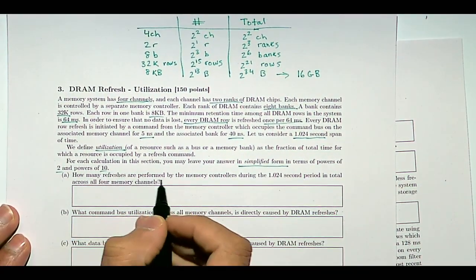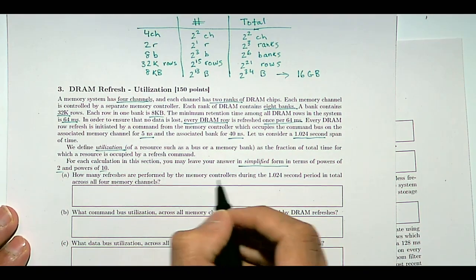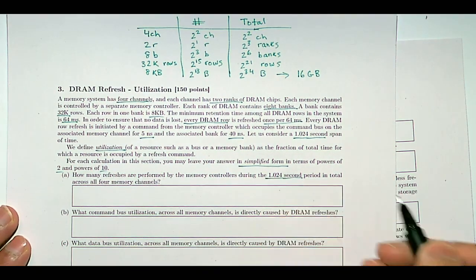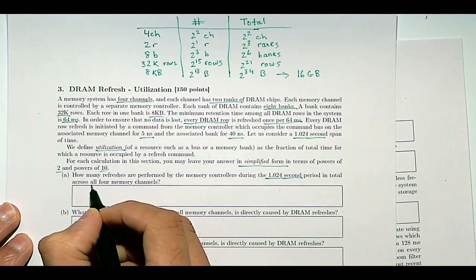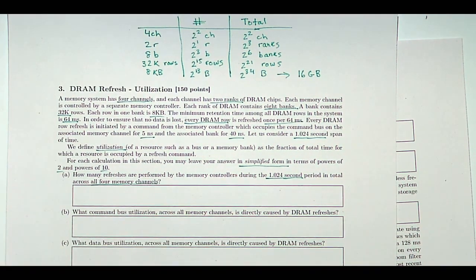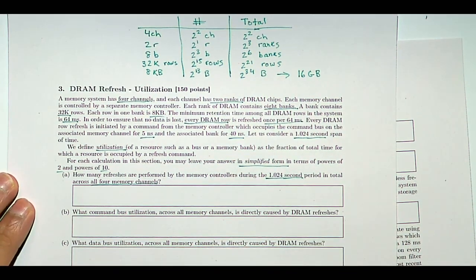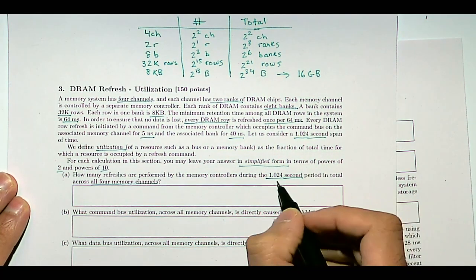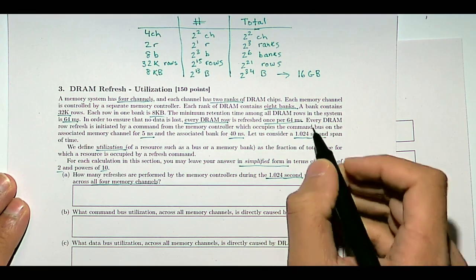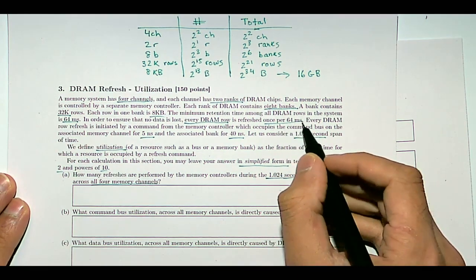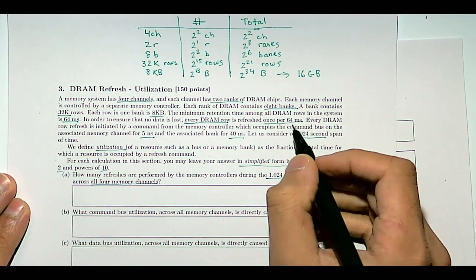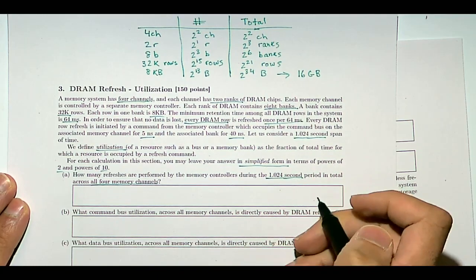So it asks us how many refresh commands are performed by the memory controllers during the 1.024 second period across all 4 memory channels, right? And so we know here that every DRAM row is refreshed every 64 milliseconds, right? So now if we're considering a 1.024 second period, then how many of these 64 millisecond periods are in this 1.024, right?